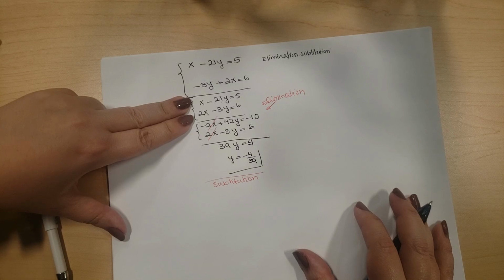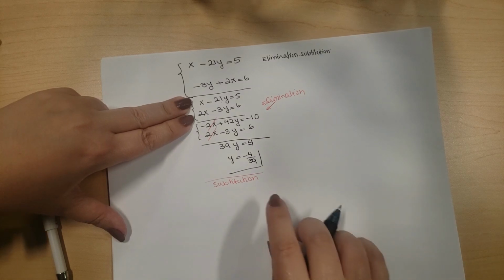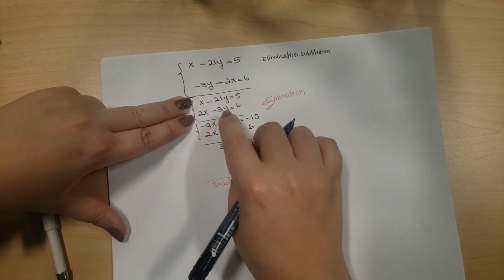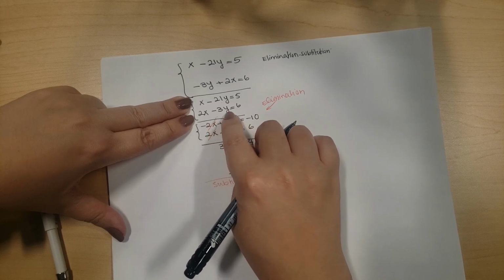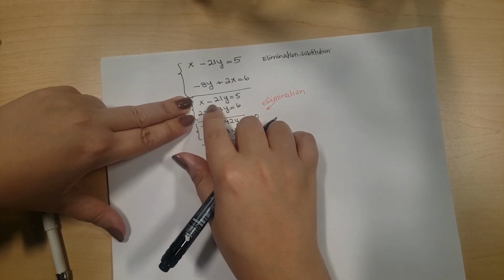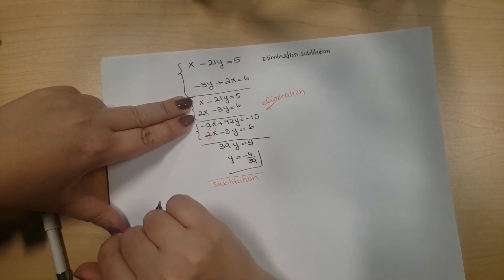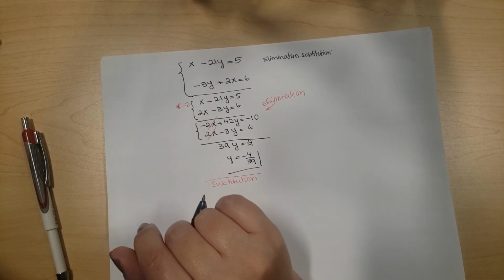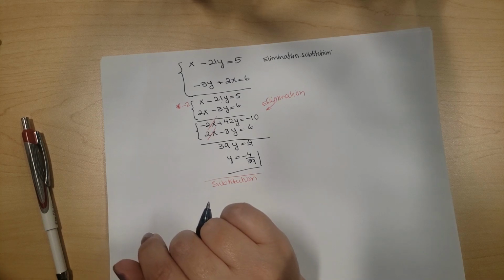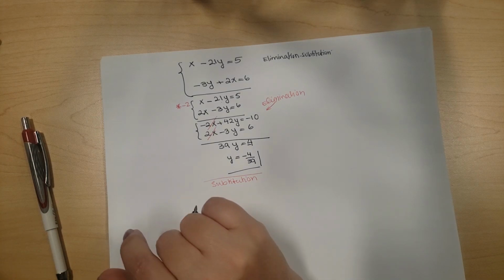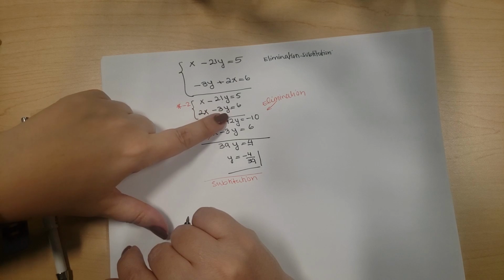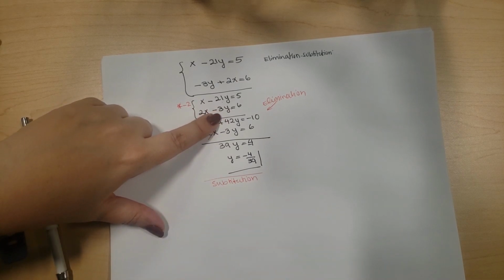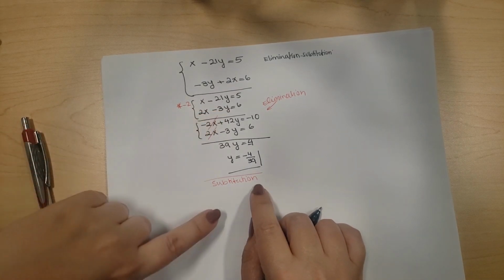But remember, I have two equations. One of them has -3 times y. The other one has -21 times y. And as I told you, it's a matter of preference, but you should try to be smart when you're choosing your equation. Here, I'd rather go with this one because the number is much smaller, okay?